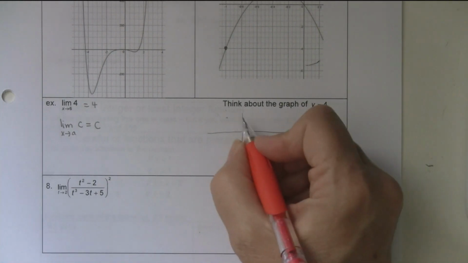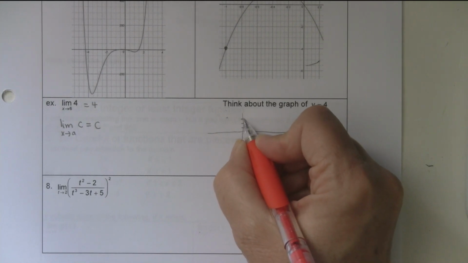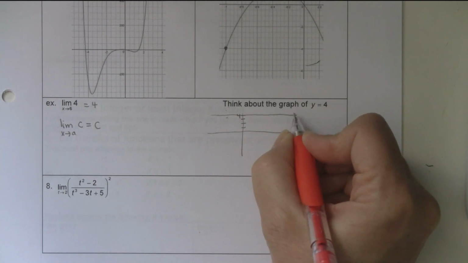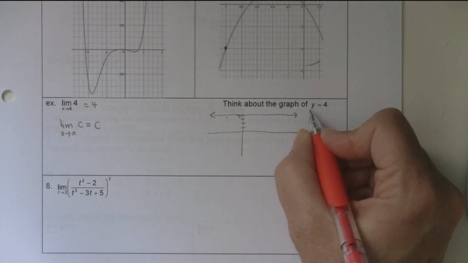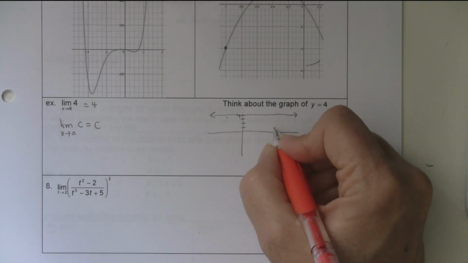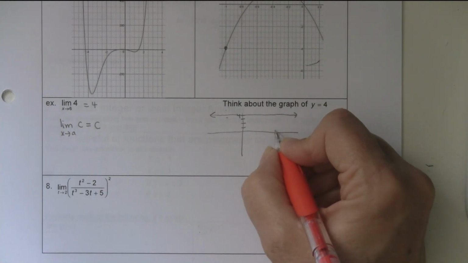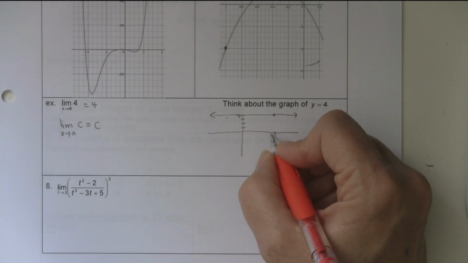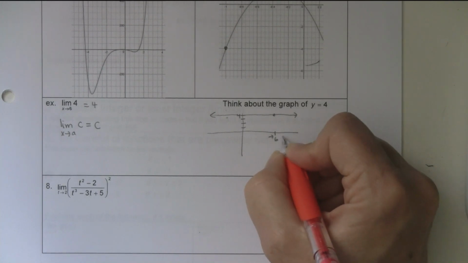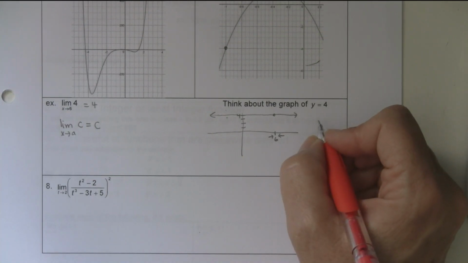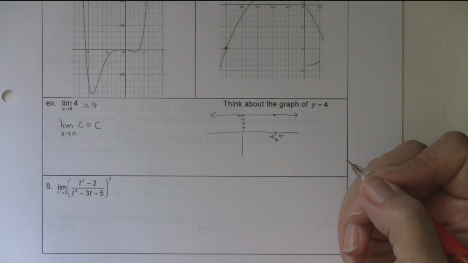So y equals 4 is a horizontal line, 1, 2, 3, 4, here at 4. So it's a horizontal line. So there's the graph of y equals 4. And here I am at 6. And as I get close to 6 from the left and get close to 6 from the right, you notice the output, that's what the limit's asking us, what's the output getting close to? So as the input gets close to 6 from the left and from the right, what's the output getting close to? Well, it's getting close to 4. And so that's why that property.